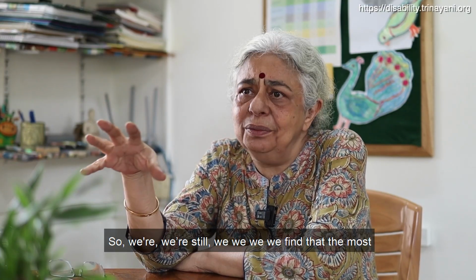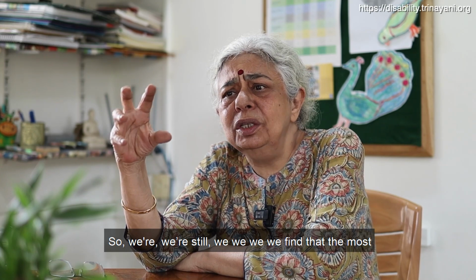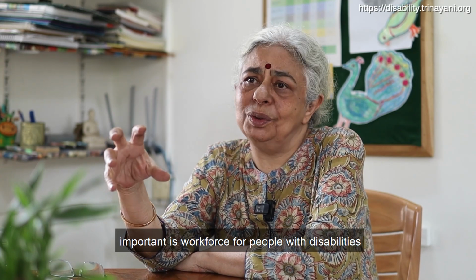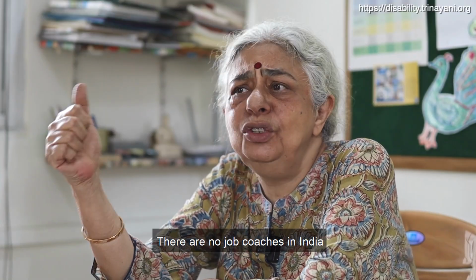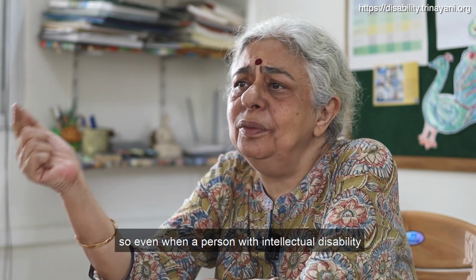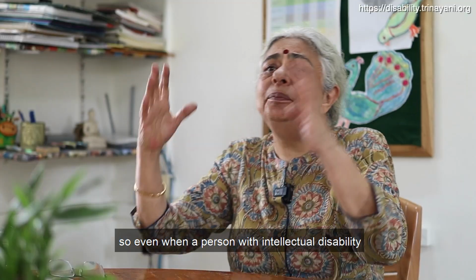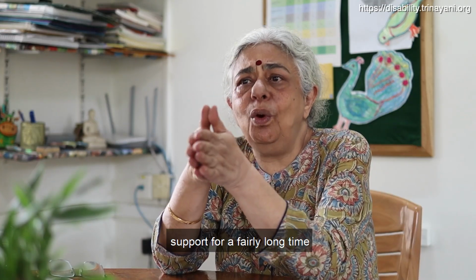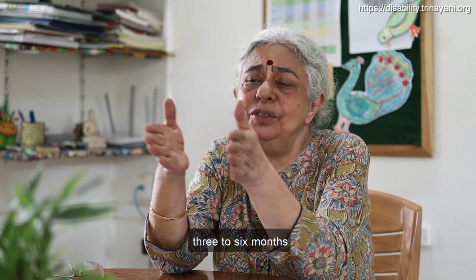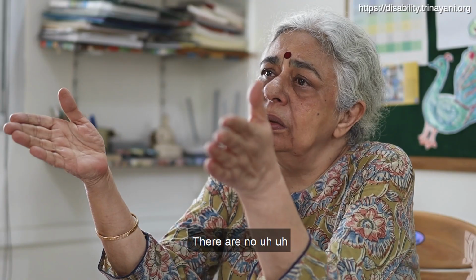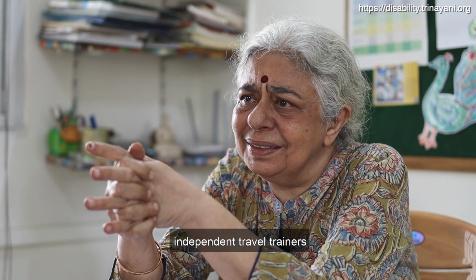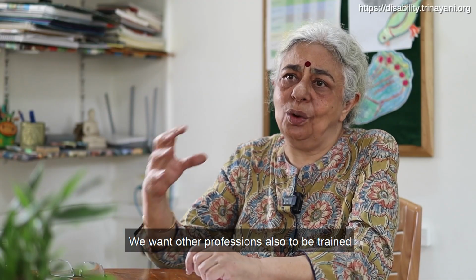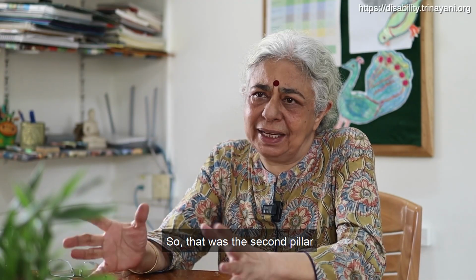So we find that the most important is workforce for people with disabilities. There are no job coaches in India. So even when a person with intellectual disability gets a job, the big issue is to sustain it. They need support for a fairly long time, 3 to 6 months. There are no independent travel trainers. We want other professions also to be trained. So that was the second pillar.